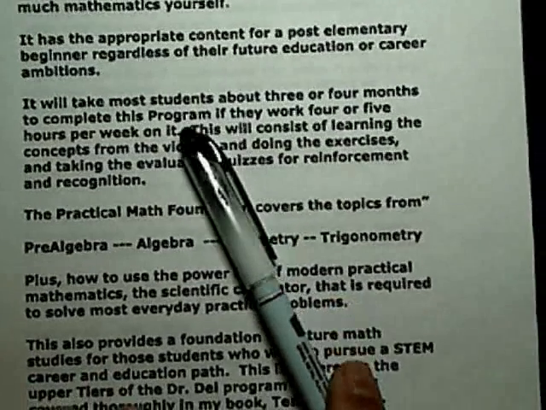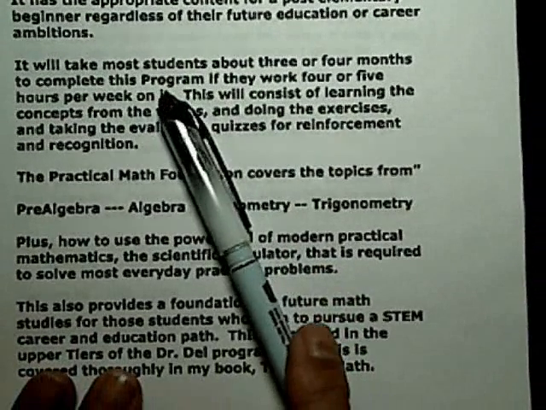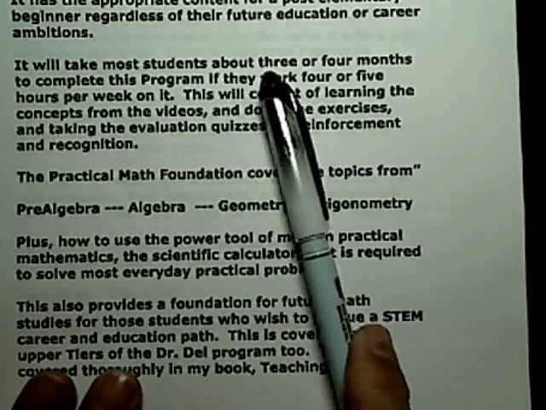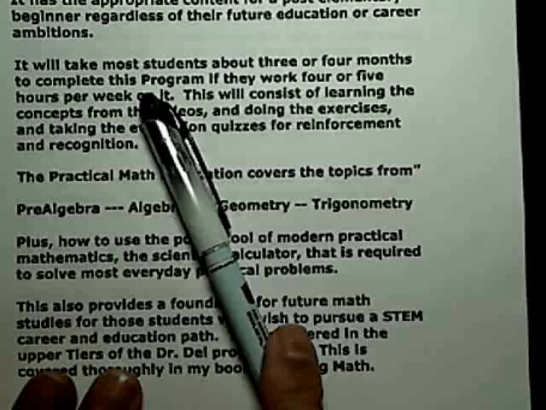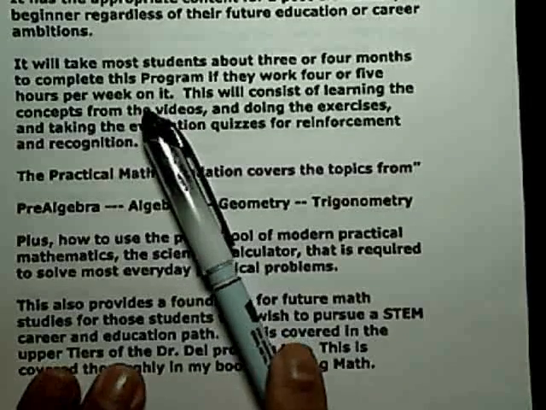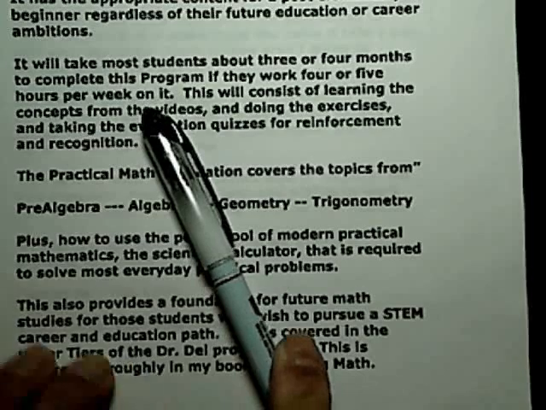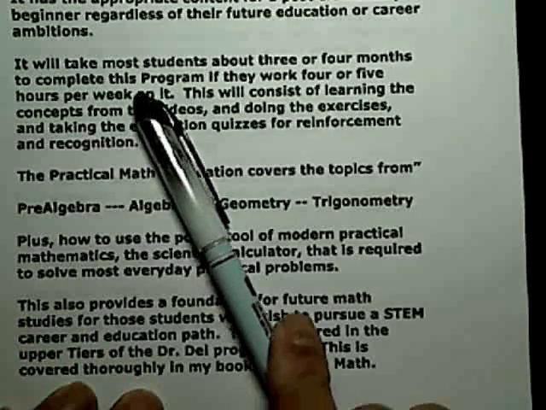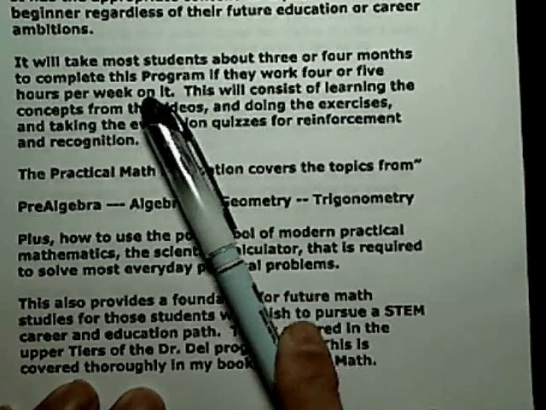Now, you might wonder, how long does it take a student to go through the program? And the answer varies from student to student because it is self-paced, but 3 or 4 months would be typical, assuming the student's going to work 4 or 5 hours per week. We recommend they do it, of course, in half-hour to hour sessions. Of course, they need to do the exercises and take the quizzes. But if you look at the syllabus, you can see how that would work.